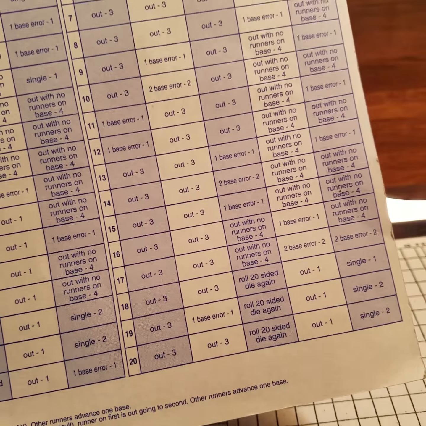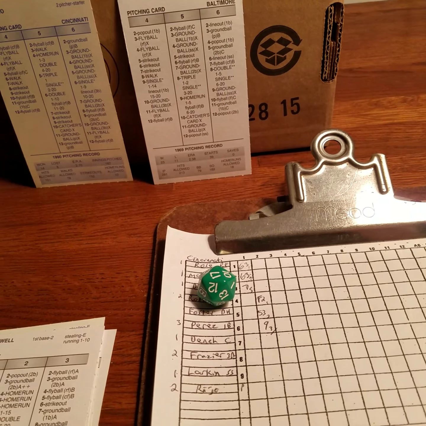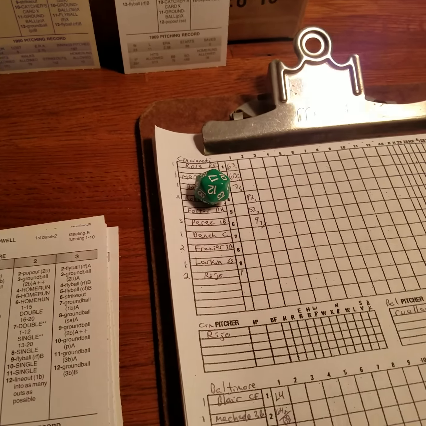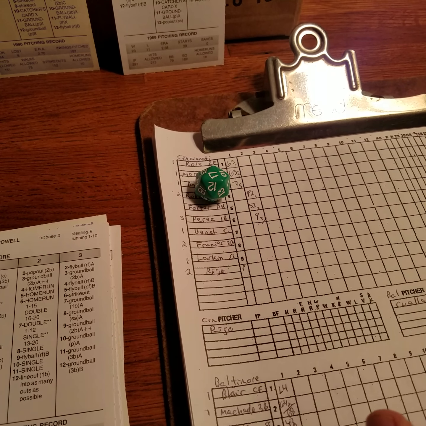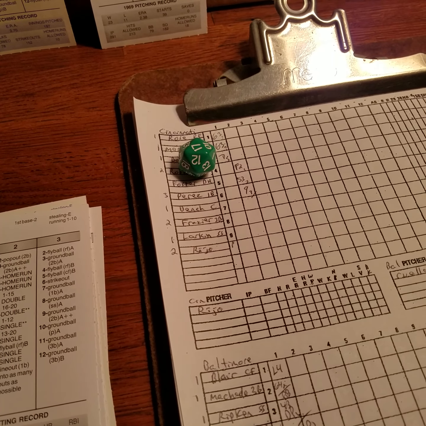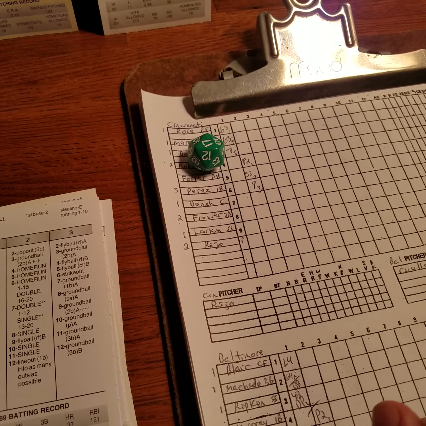And it says runner on first is out going to second, provided other runners advance 1 base. So runners advance 1 base on that. So Singleton will go to third. And Powell is out on the ground ball to Larkin.